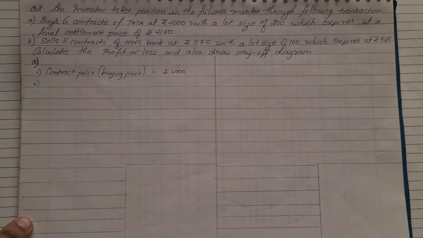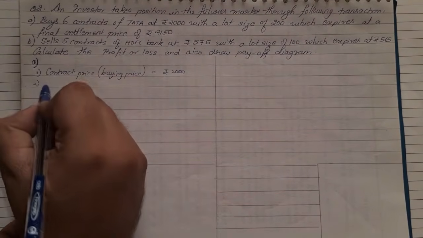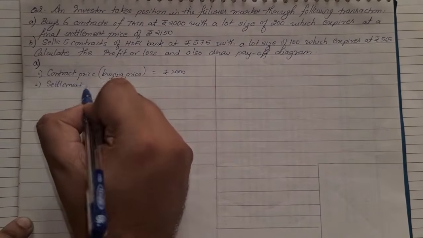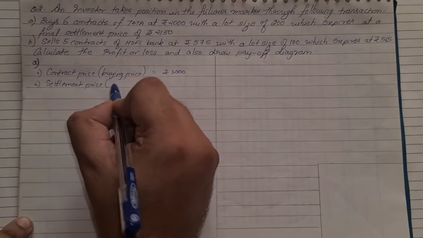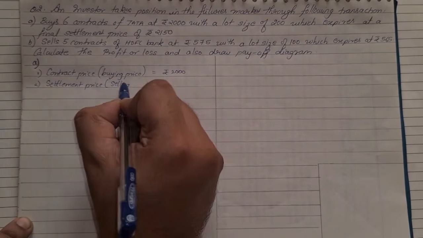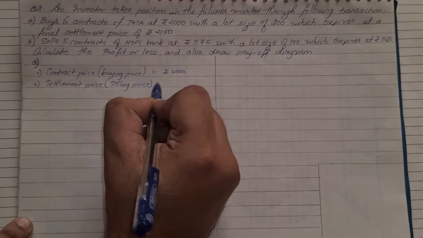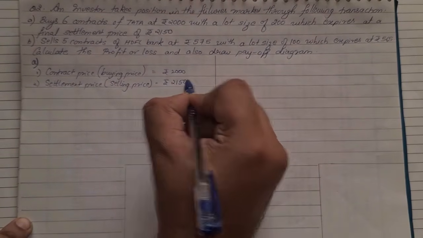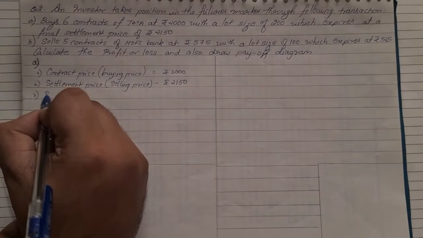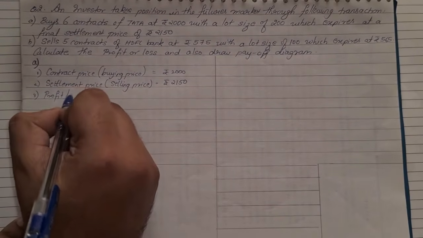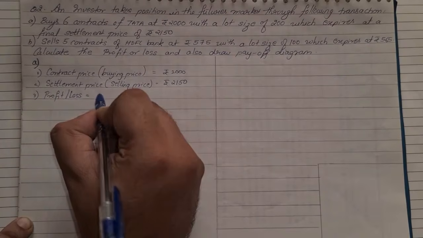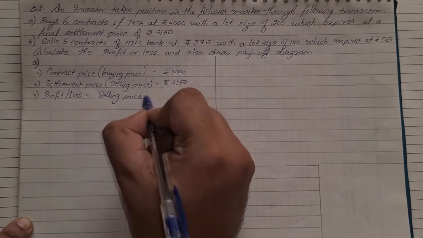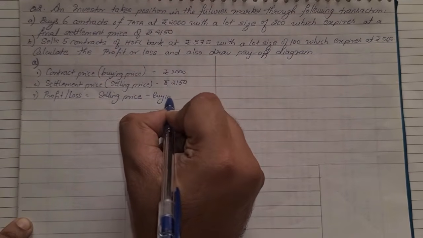If my contract is based on buying, my settlement price will be based on selling price. Here the expiry date settlement price given is rupees 2150. Step number 3, I'll have to find the profit or loss. That is nothing but selling price minus your buying price.